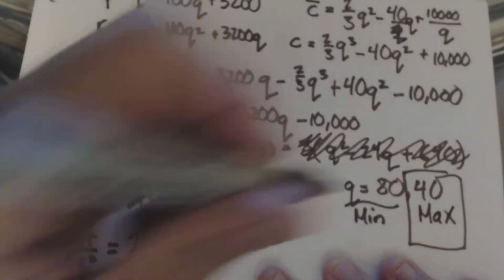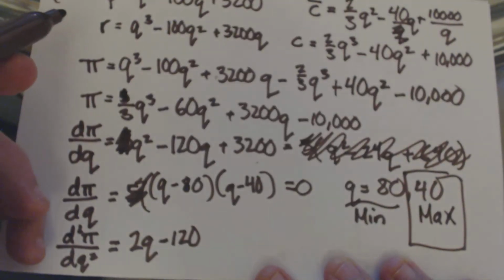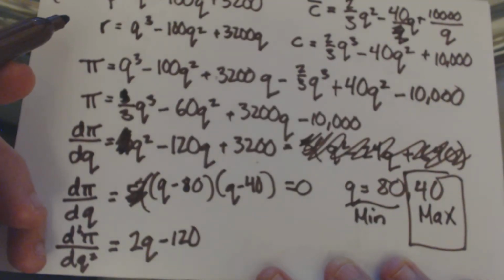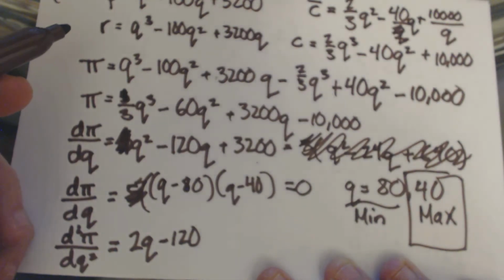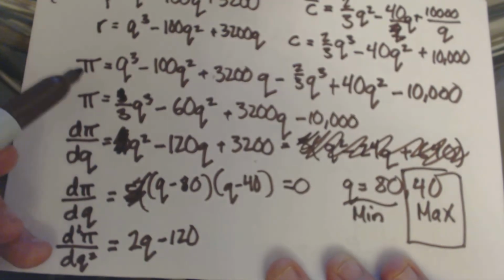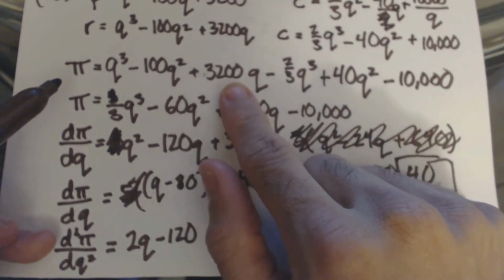So now we have the number we need for number 15. 40 is a maximum. And all we need now is the corresponding maximum profit. So we need to plug 40 into our profit equation.